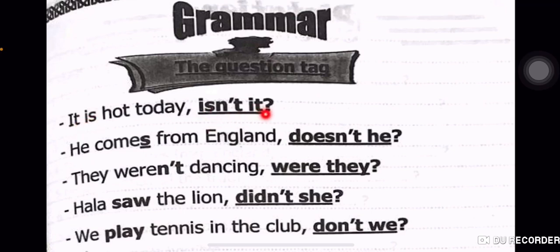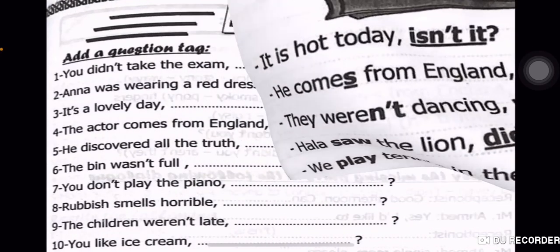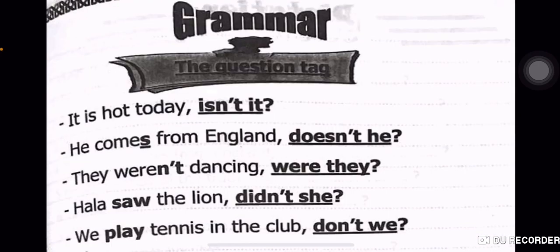The last sentence, the verb is play. Play here is infinitive, so we will put do, but the sentence here is affirmative, so we will change do into don't. Then we put the subject. Here the subject is it, we will put it at the end. The subject is he, we will put he at the end. The subject is they, we will put they at the end. The subject here is a noun, Hala. Hala is a noun, we will change Hala into she. Here the subject is we, so we will put we at the end of our question tag.